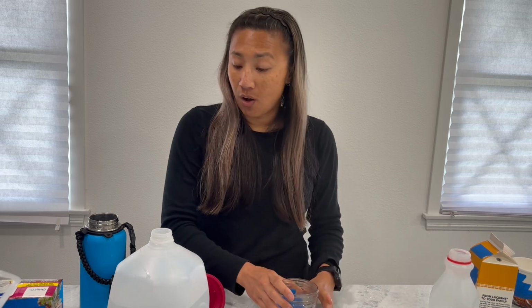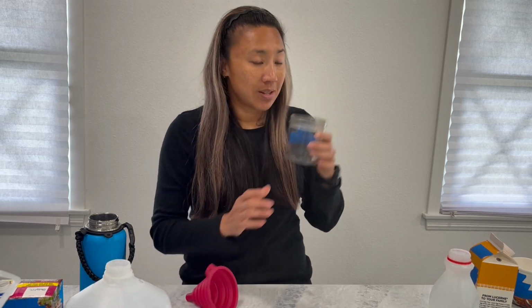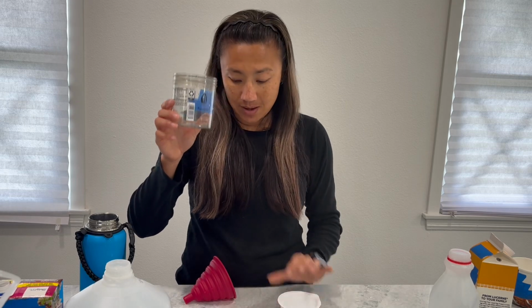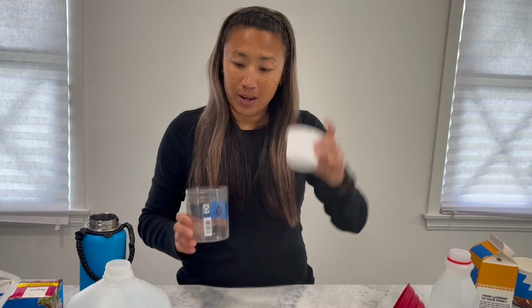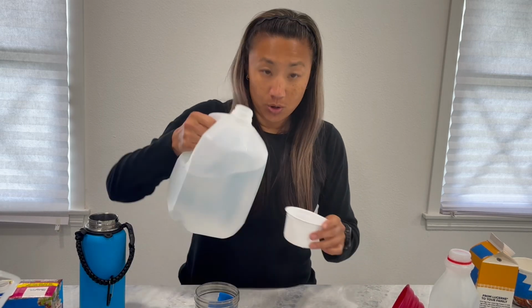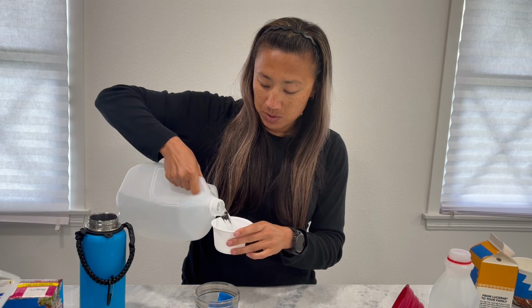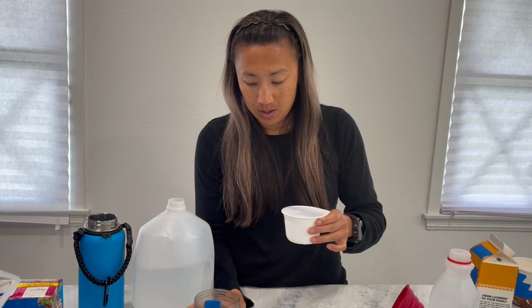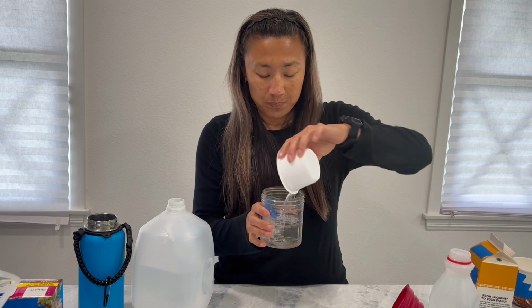So now we're gonna move on to our pint unit rate, and we want to know how many cups fill up 1 pint. So I have my cup container right here, and we're going to go ahead and see how many cups fill up 1 pint. So I've got 1 cup, and we'll pour that over.